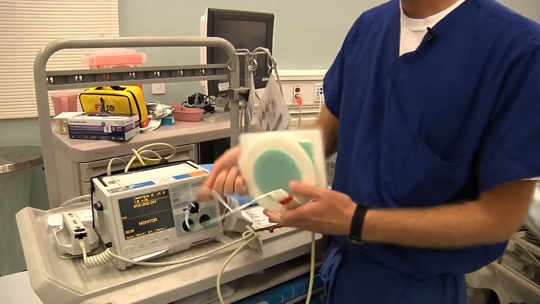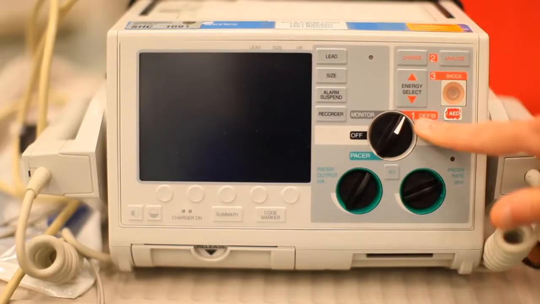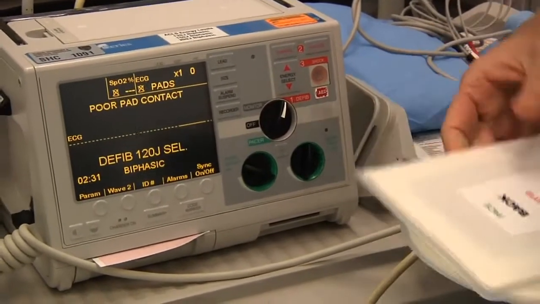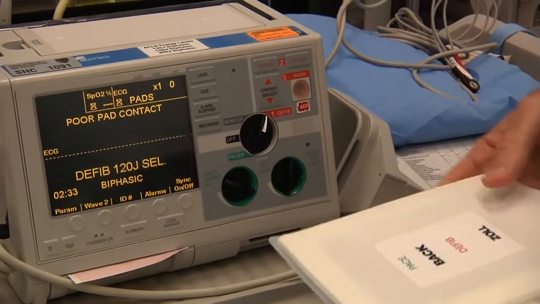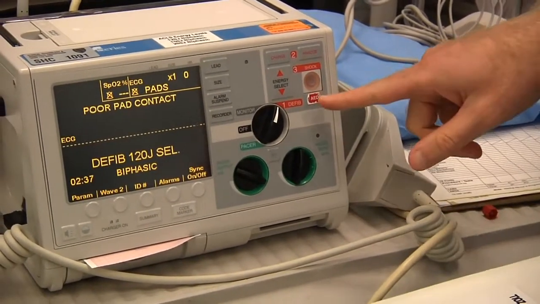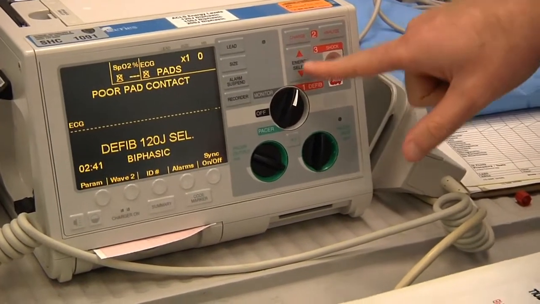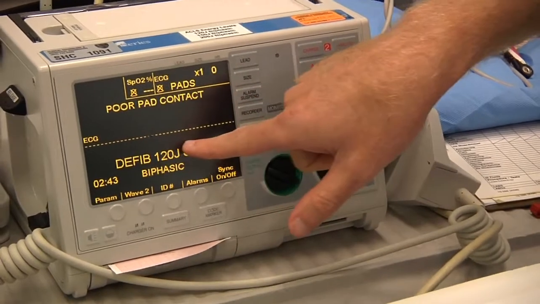So now I'm able to connect these. I'm then going to go to the defibrillator. Check pads. Now obviously it's not connected to the patient, so I was saying check pads. If these were connected, it would give a better contact. And then you're going to select the energy. By going up or down, depending on what it's set, it's right now defaulting to 120 joules.